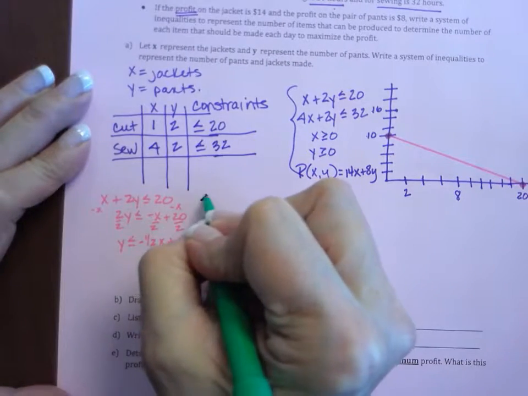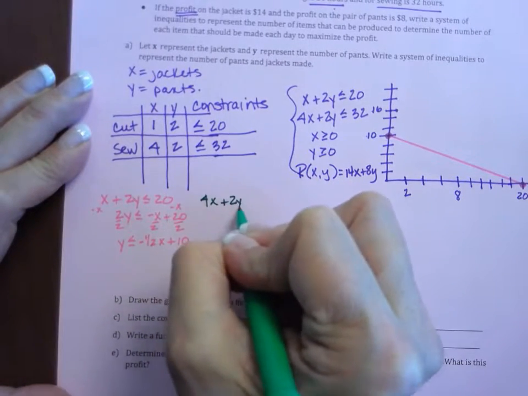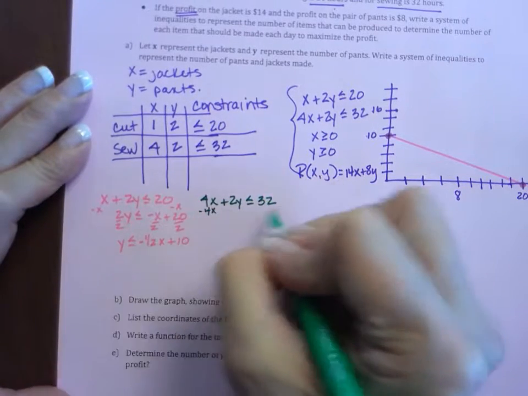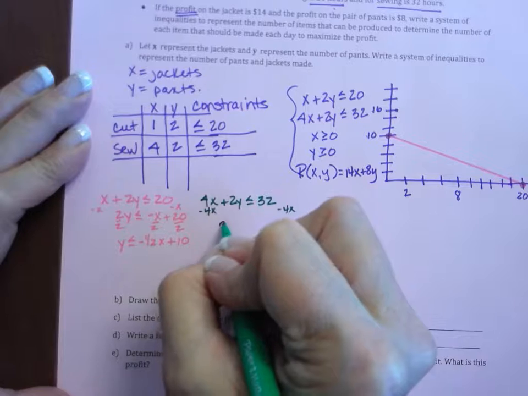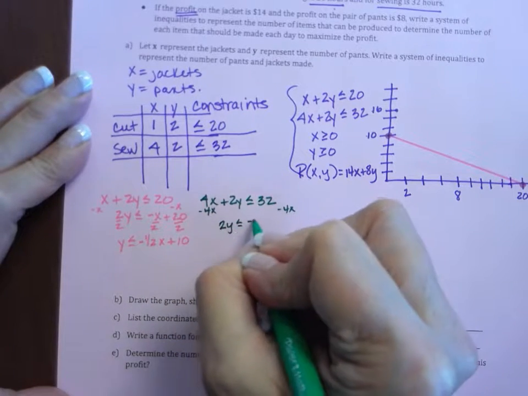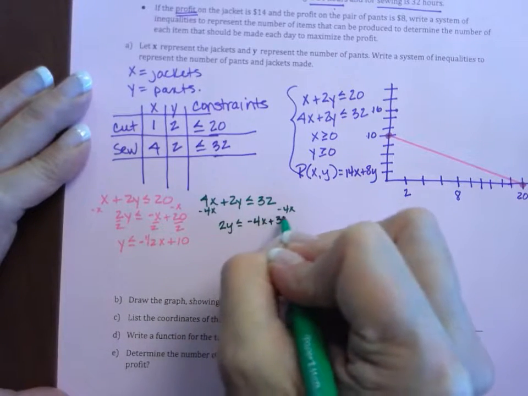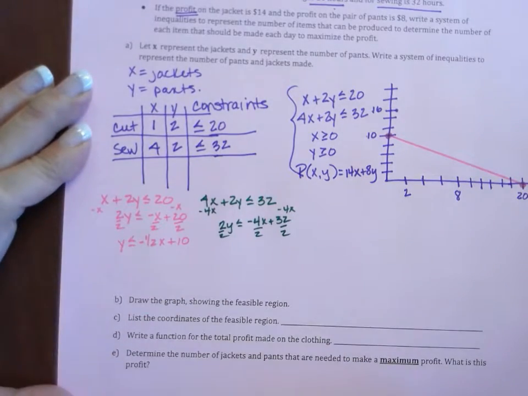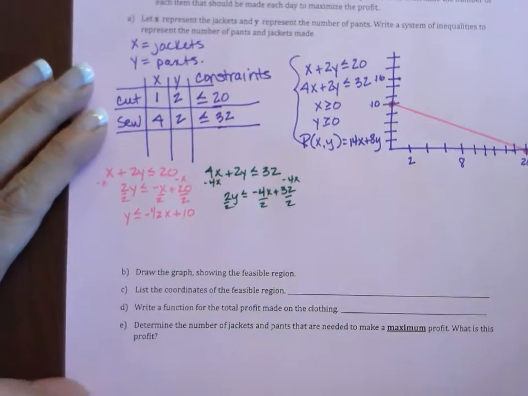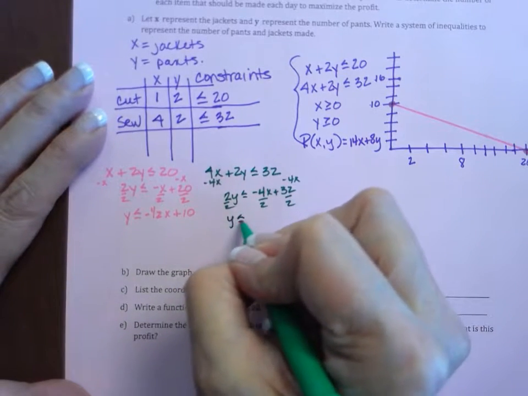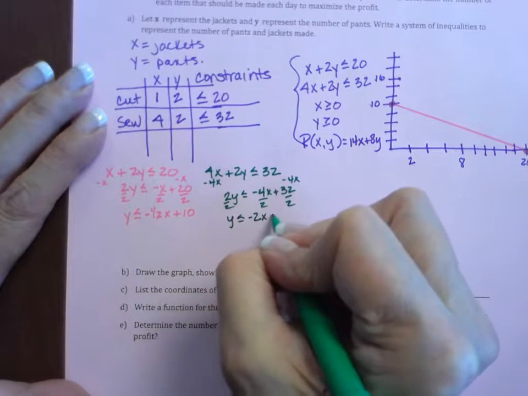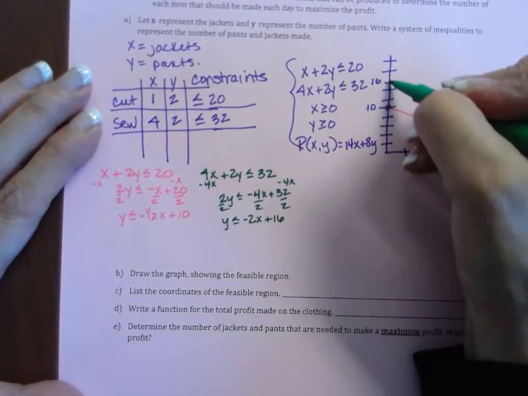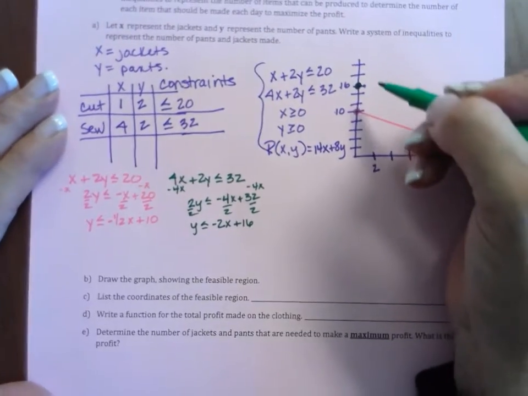All right, let's do the next one. So I have 4x plus 2y less than or equal to 32. Let's subtract 4x. I'm going to get 2y is less than or equal to negative 4x plus 32. If we divide it all by 2, y is less than or equal to negative 2x plus 16. So again, 16 is my y-intercept.